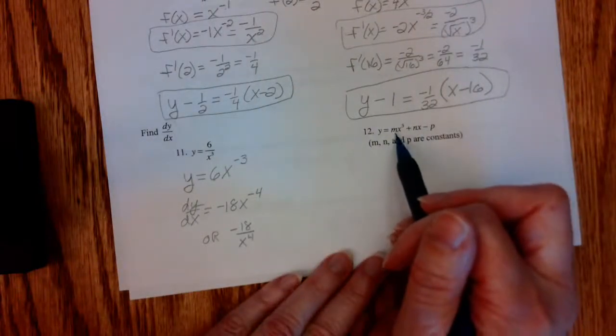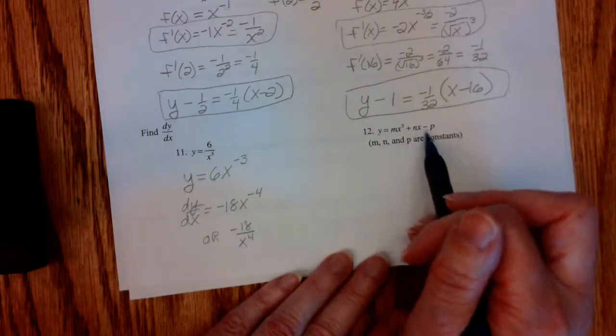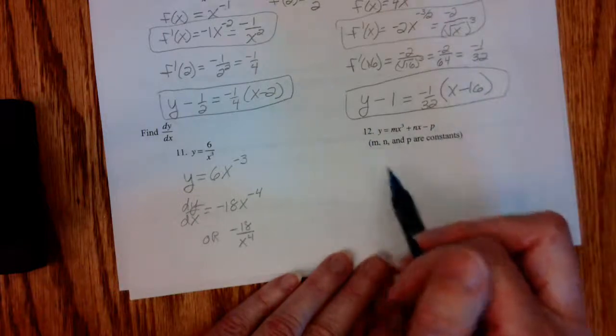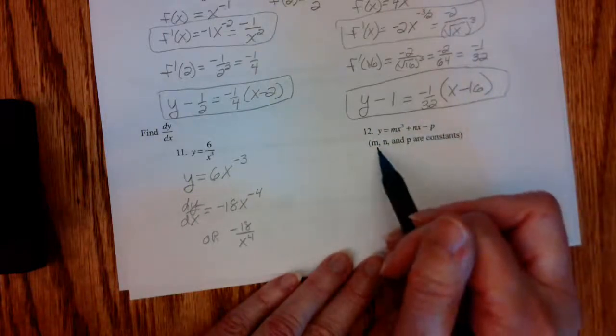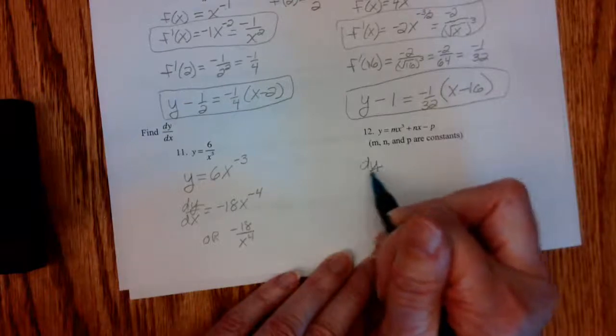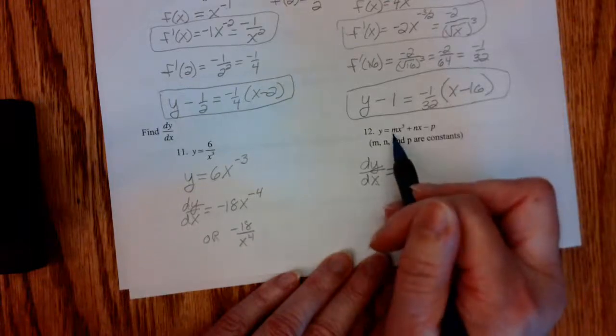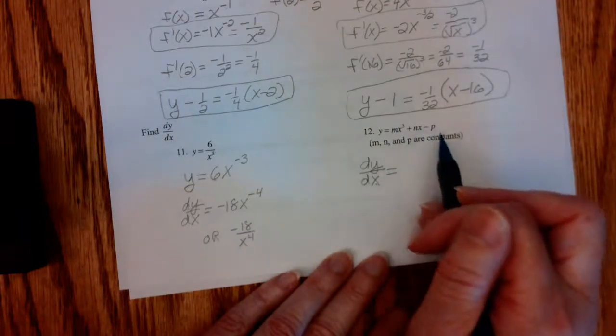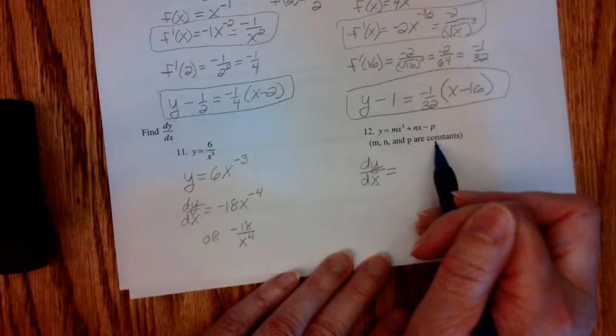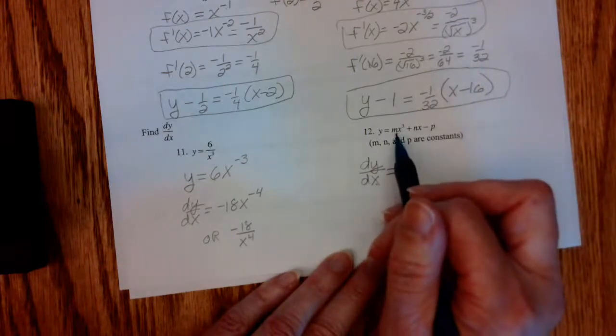Y equals mx to the third plus nx minus p. A lot of stuff going on here, but what's key is we are finding the derivative with respect to x. That means x is changing, but the m, the n, and the p are not changing. Those are constants. So it's as if this was a 2 here.